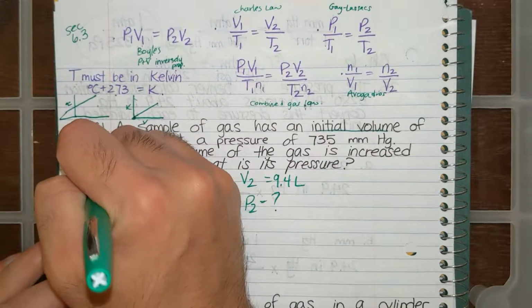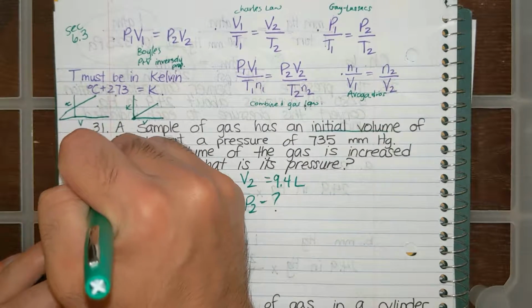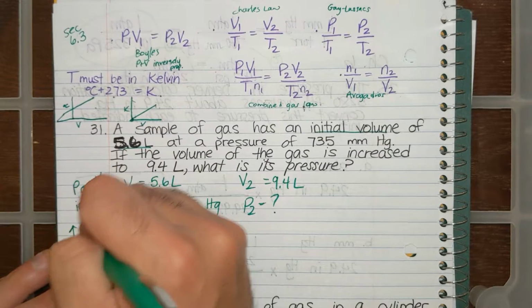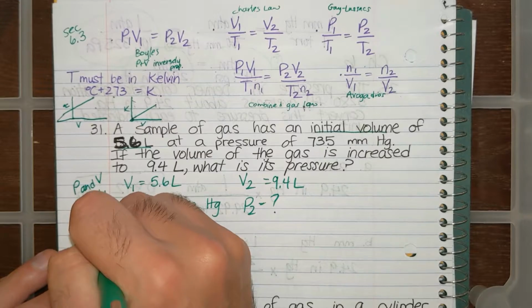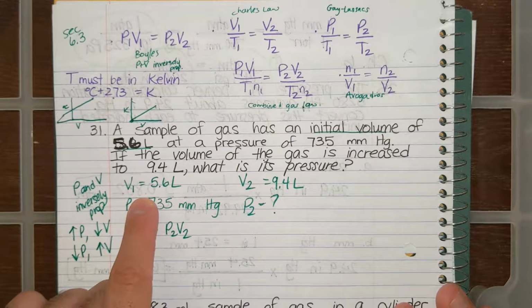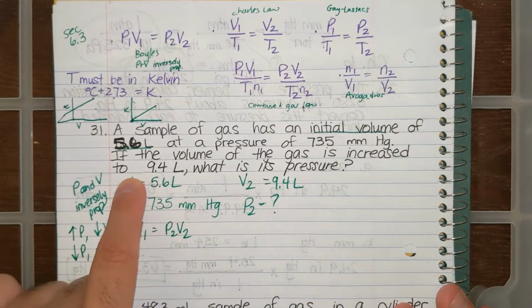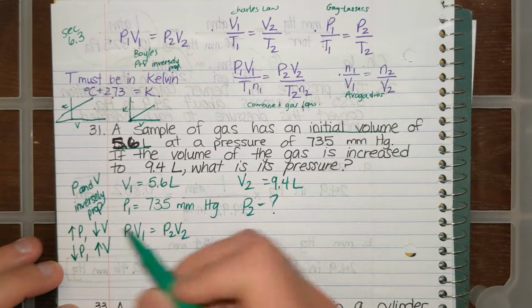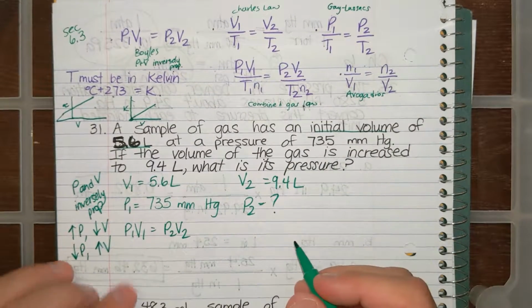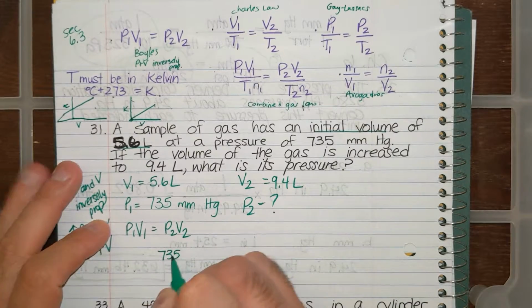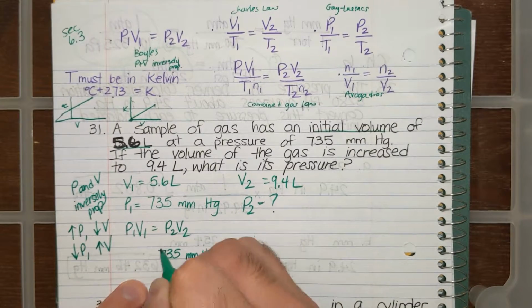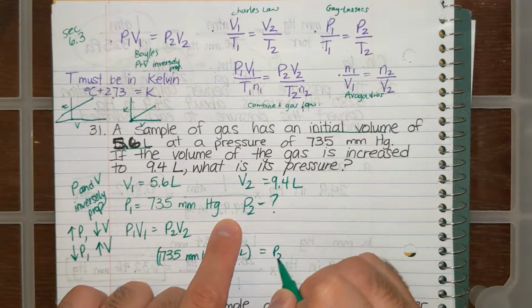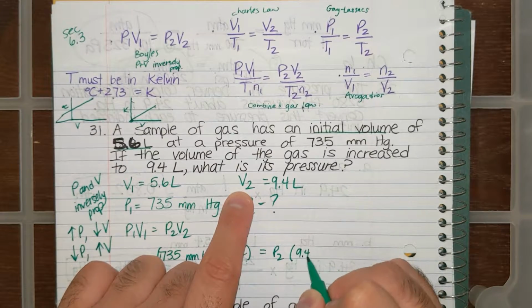By the way, pressure and volume are inversely proportional. That means if I increase my pressure, I should decrease my volume. If I decrease my pressure, I should increase my volume. So if I increase my volume, I should get a smaller number for my pressure, right? So let me plug in these values. P1, 735 millimeters of mercury, times V1, which is 5.6 liters, equals P2, which I don't know, times V2, 9.4 liters.